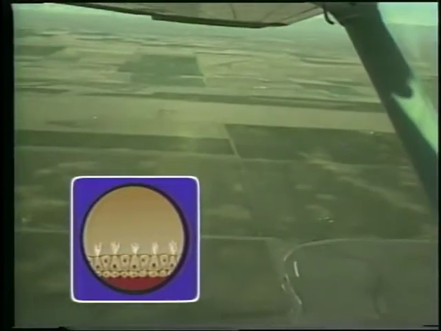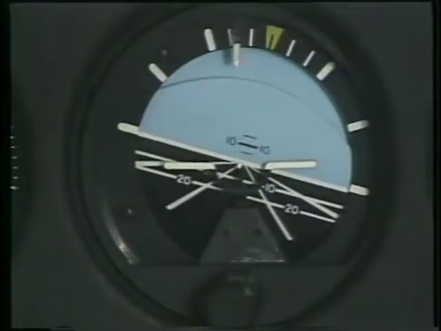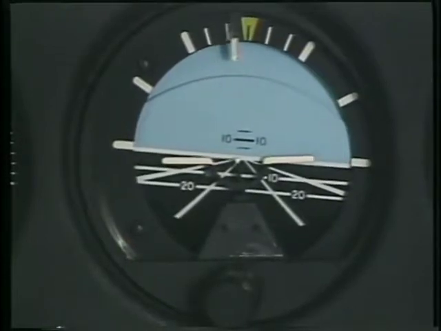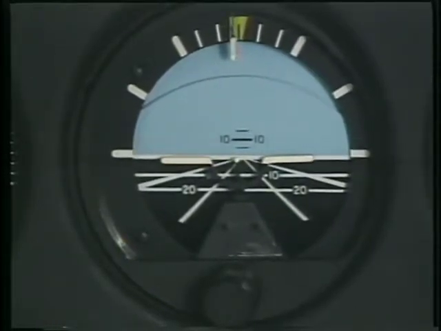For example, after being in a prolonged shallow turn, the fluid in your inner ear catches up to the rest of the ear, and the sensory hairs stop bending. This creates the sensation that you have stopped turning. Any change in bank will again set the sensory hairs in motion and further distort your perceived position from your actual flight attitude. This illusion can easily be avoided by frequently cross-checking your airplane's attitude instruments and believing what they tell you.